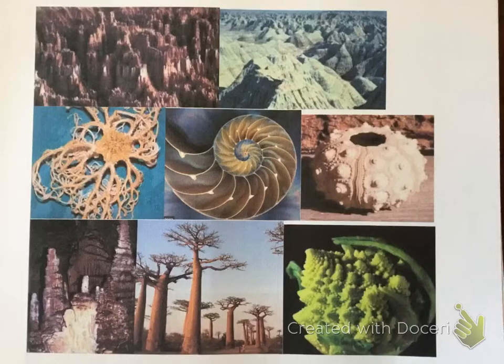Mountains, brittle sea stars, nautilus shell, sea urchin, the inside of a cavern, the stalactites or the stalagmites, baobab trees show fractal dimensions, and finally Romanesque broccoli. So all of these are fractals, and all of them can be described using fractals and cannot be created using Euclidean geometry.